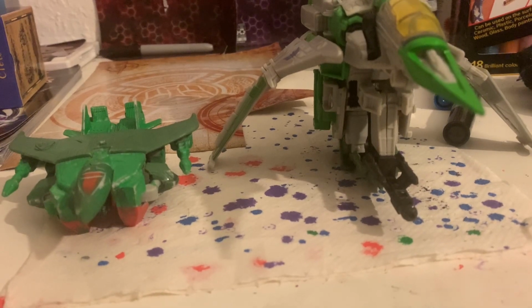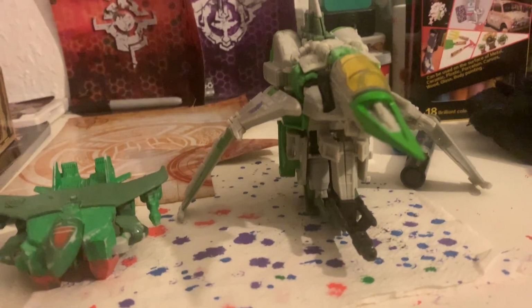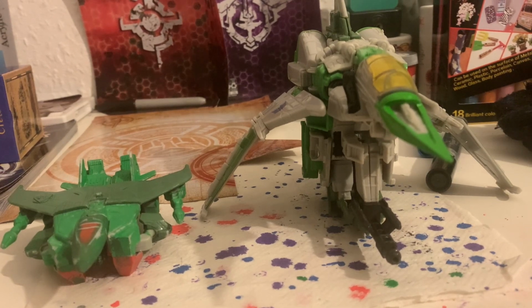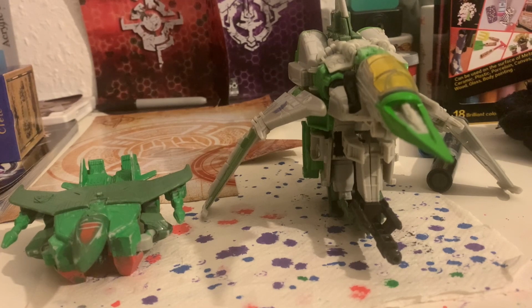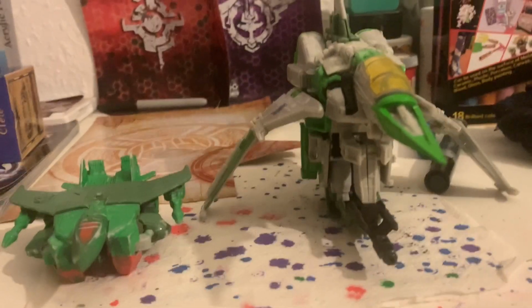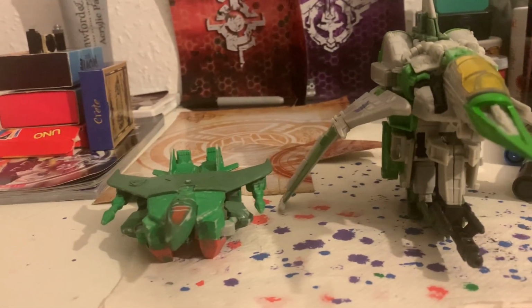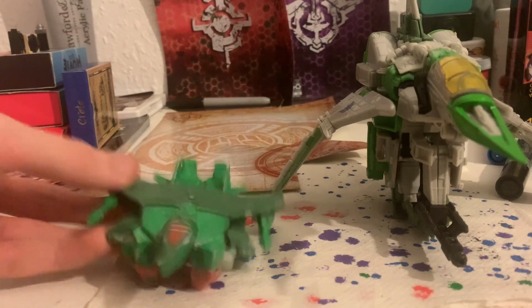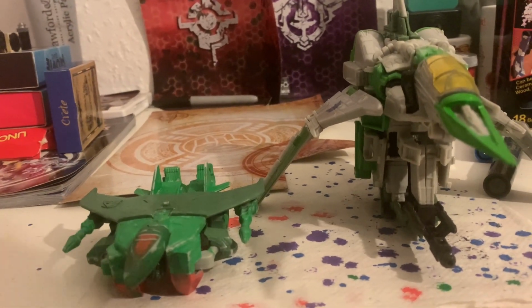I didn't have to go over them with a lot of layers. Like Skywarp, I think I had to repaint five times, especially with the black. Acid Storm, I haven't had to repaint once yet, but the paint's kind of coming off a little bit. That's okay. It's just going to be on a shelf, so I might repaint.